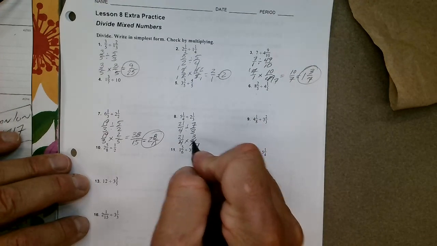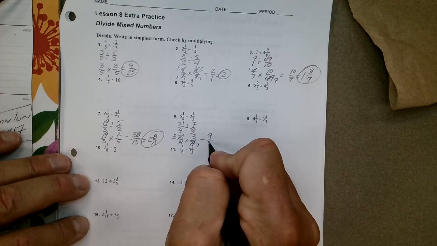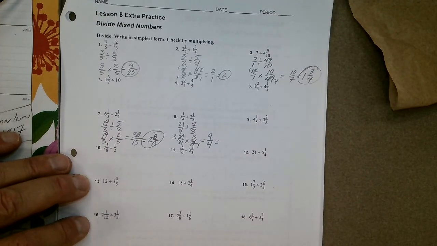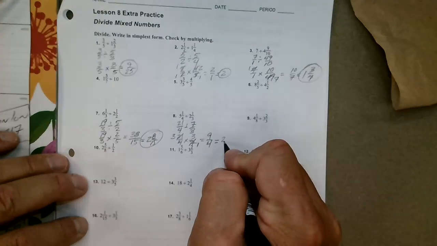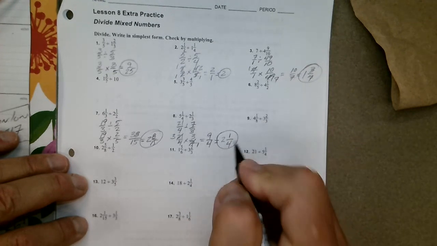Let's factor out a 7. 3 times 3 is 9 over 4. Can you do that mentally? 4 goes into 9 2 times. 9 minus 8 is 1, and our denominator doesn't change.